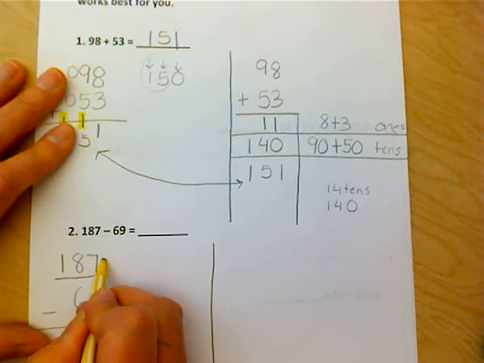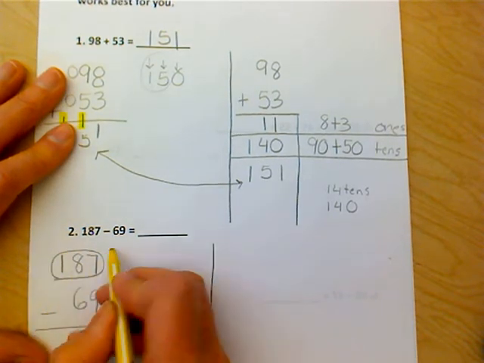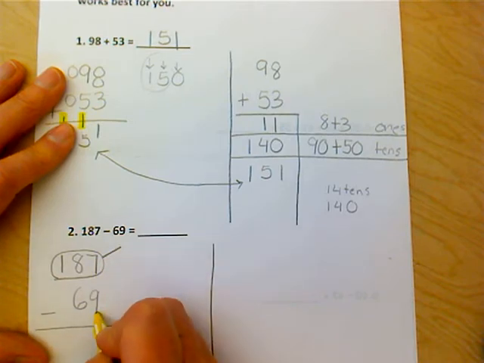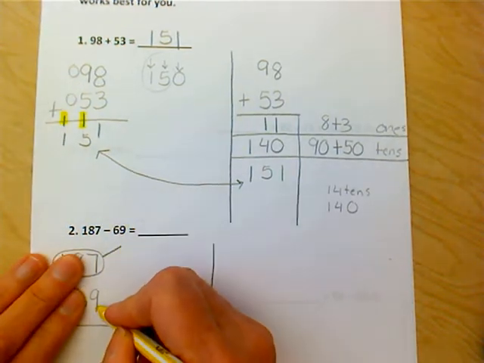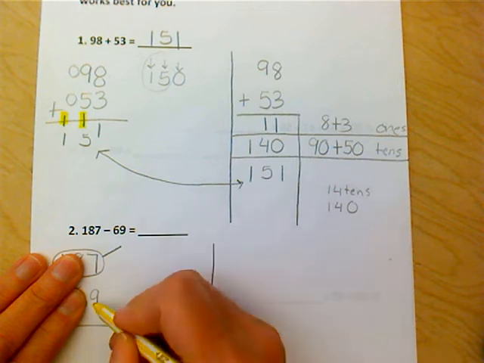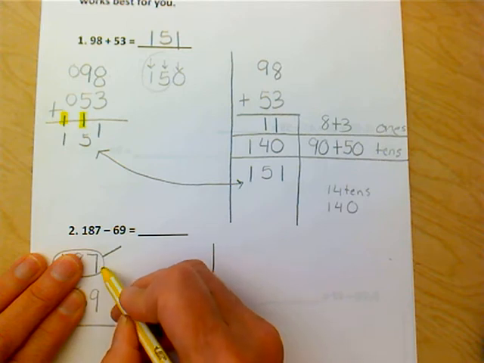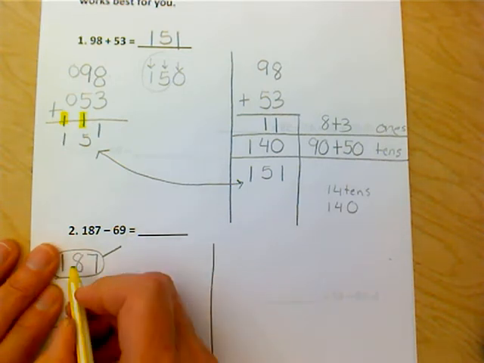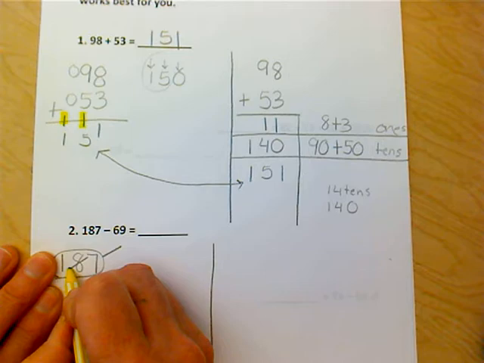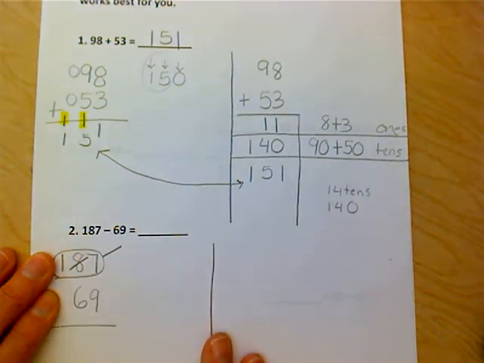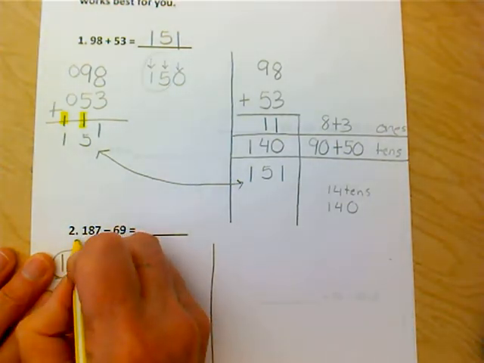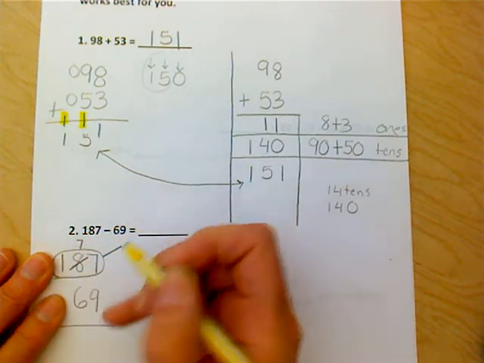After taking a close look at the whole that I'm taking this number away from, I can see that if I was doing the chip model, I would not have enough ones to take 9 ones away because I only have 7, which means I'm going to need to come to the tens and decompose a 10, just like I would in the chip model. That would leave me with 7 tens.